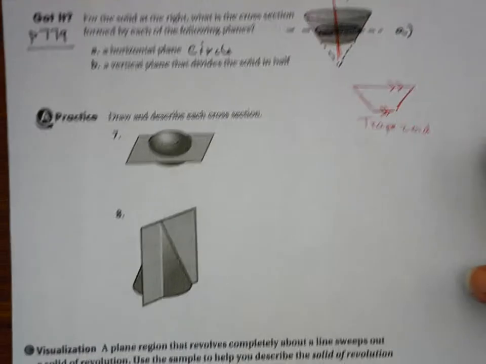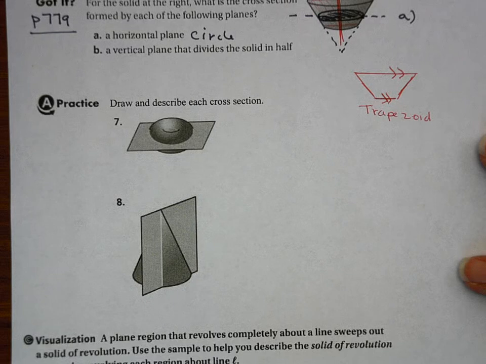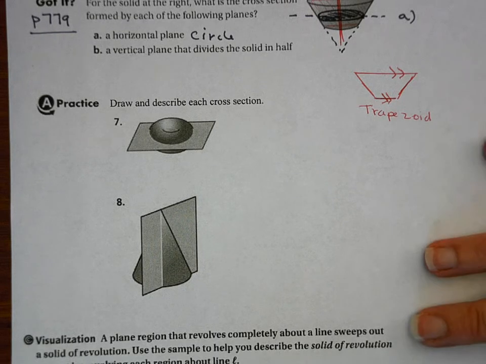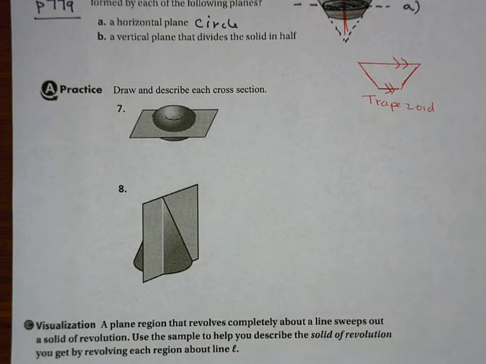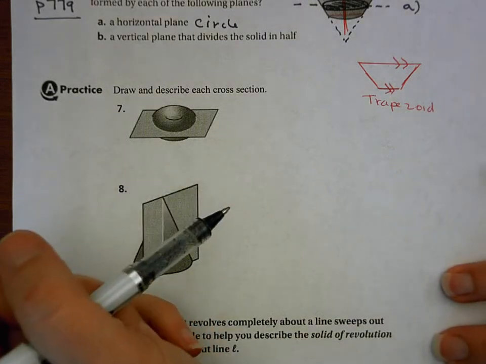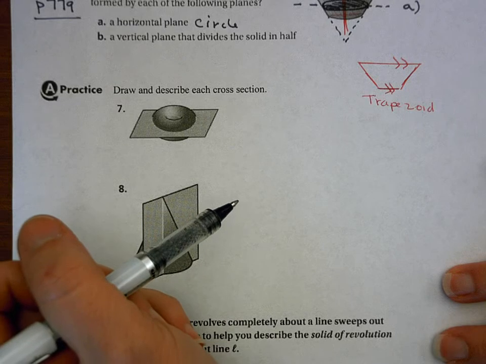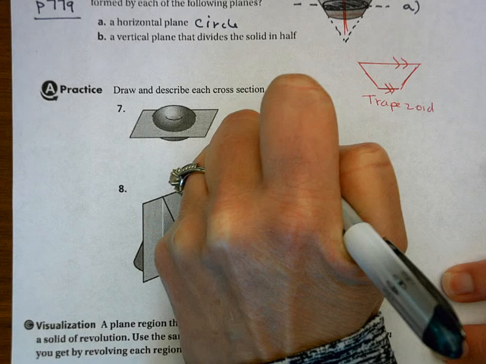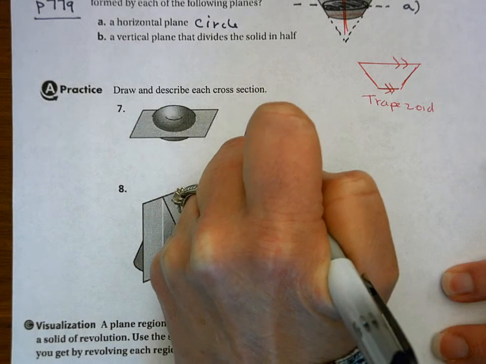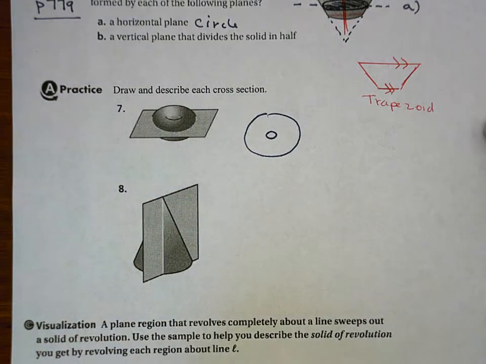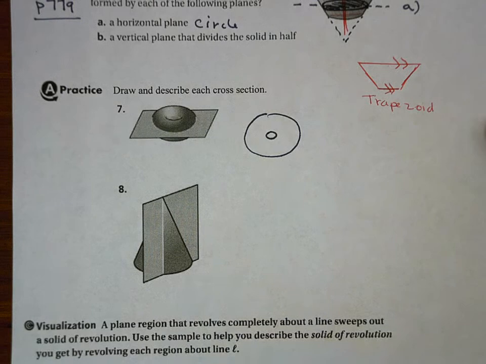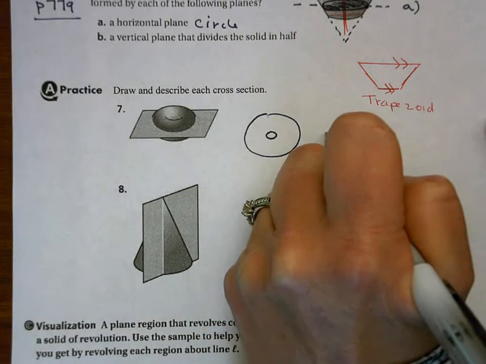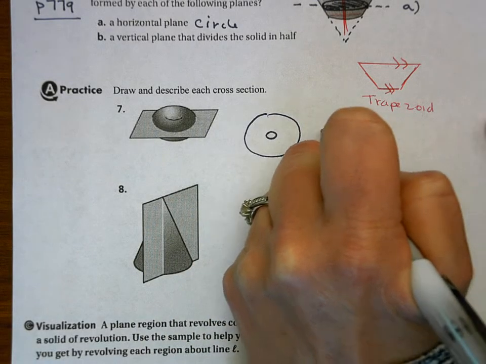All right, question number 7. This is our practice 7 and 8 on page 779. Draw and describe each cross section. This looks like a donut or a bagel. If I think about cutting my bagel in half and opening it up, what I see is a circle on the outside and then a circle on the inside. So to describe it, I would just say a circle within a circle.